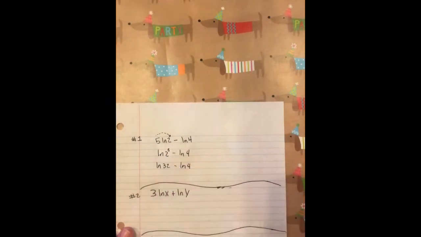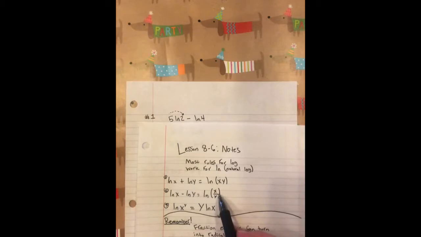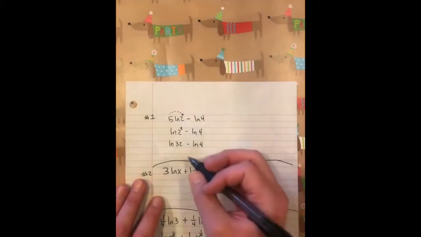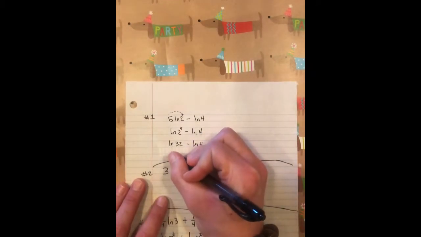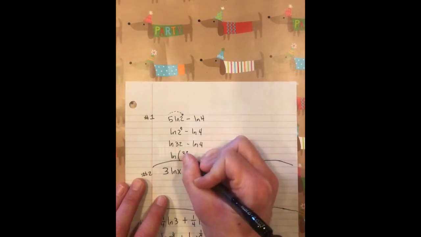Now we can do our subtraction rules. So again, what's the rule for subtraction? We can divide it, make sure the first number goes on top and the second number goes on bottom. So we would have ln of 32 over 4.